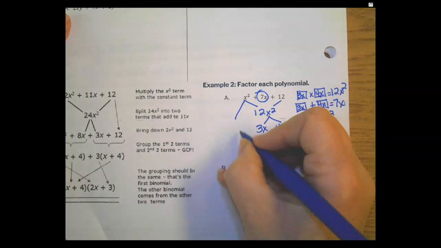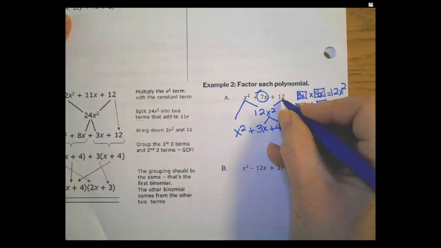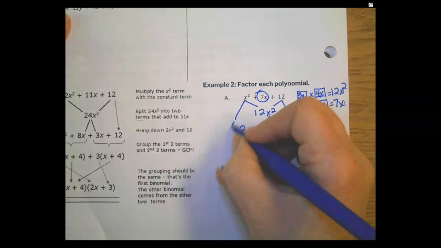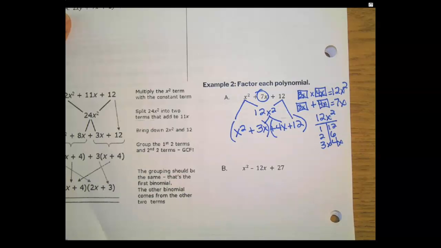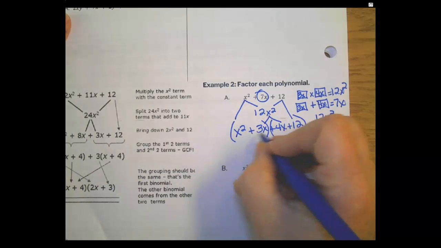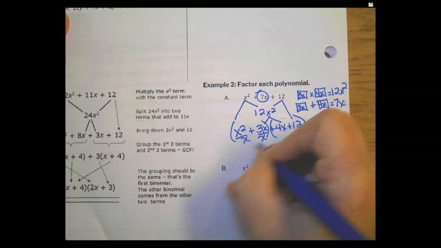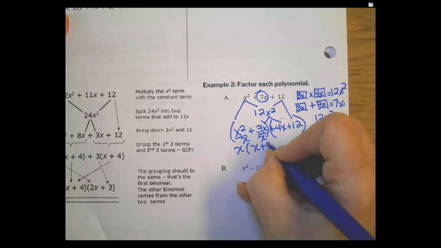I bring down this guy, so x squared, that was a positive 3, a positive 4, and then I bring down that positive 12. And then we did this grouping thing, like this. Okay, and said, what's my greatest common factor of this first group? And hopefully you said x, don't forget to bring it out. What's left over? x plus 3.